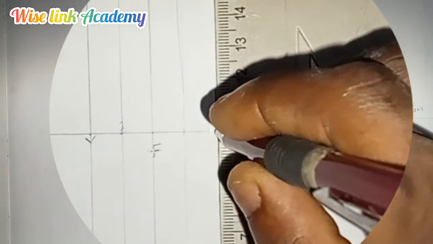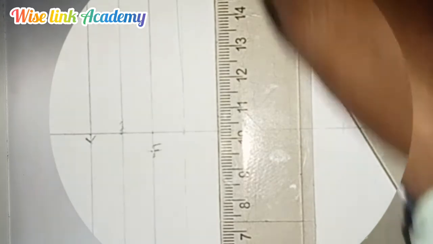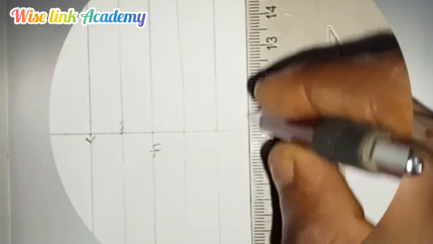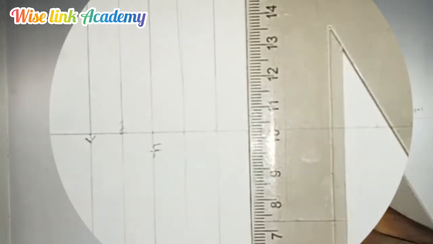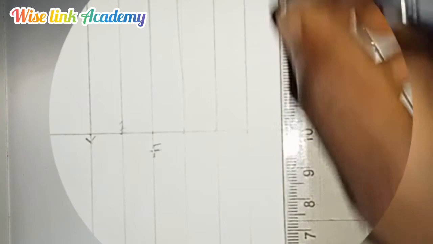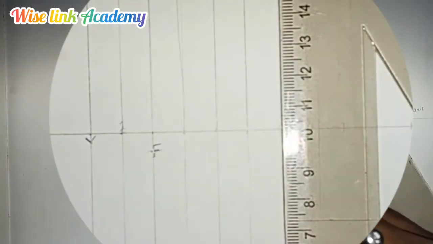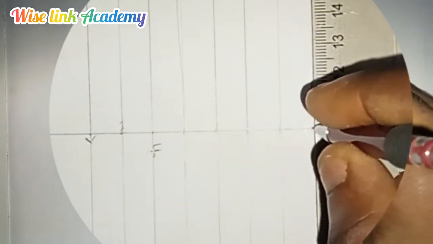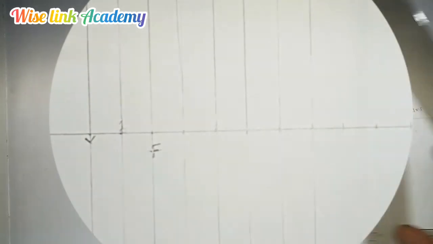Take it to this point. Upward and downward. Proceeding, upward and downward. Can you see?